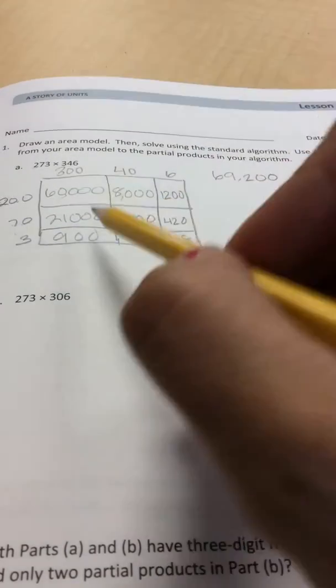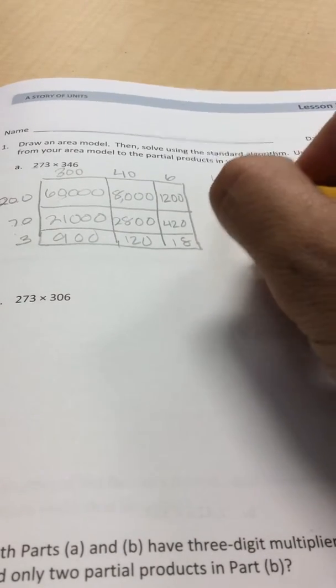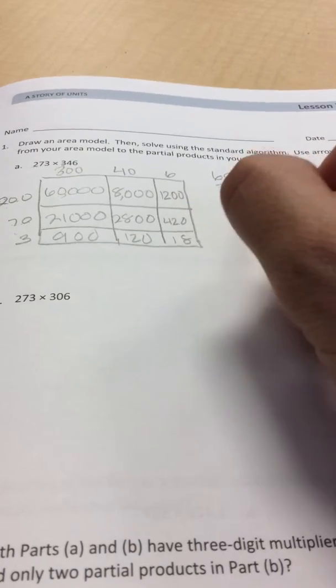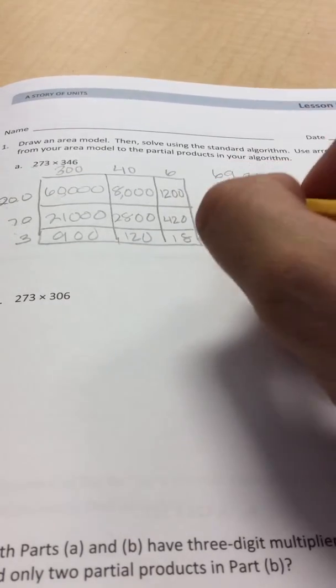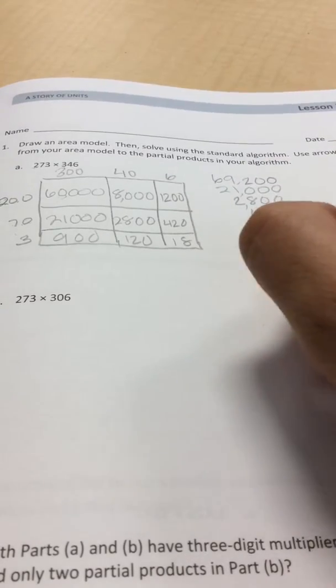And then I have, let's see, 21,000. It gets a little hairy here. 28, and then 420, and then 900, and then 120, and 18.